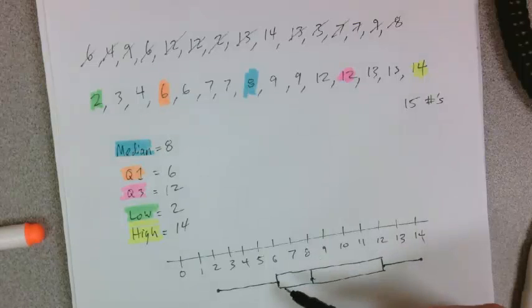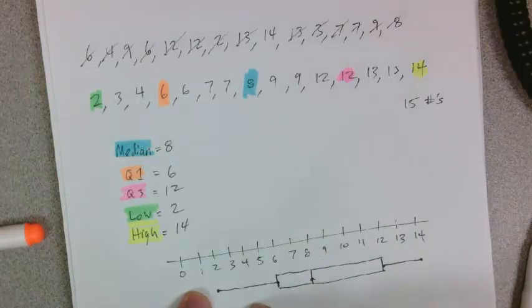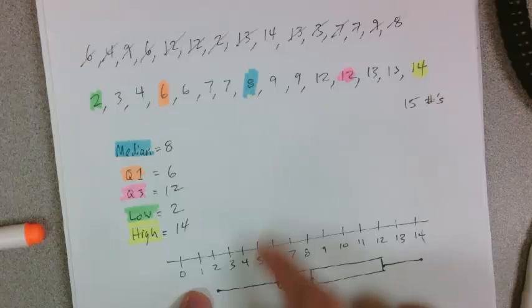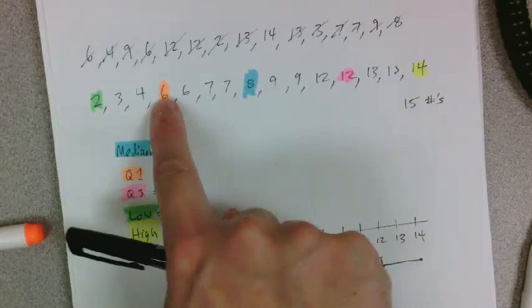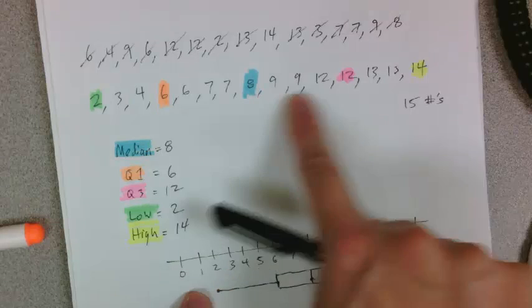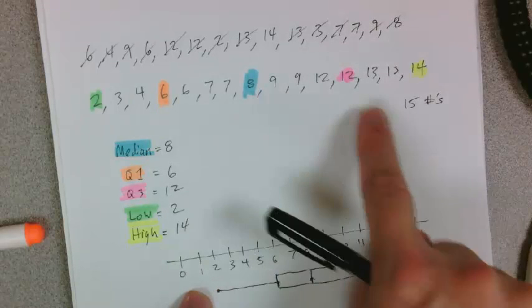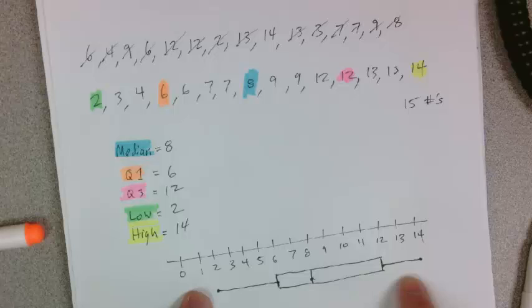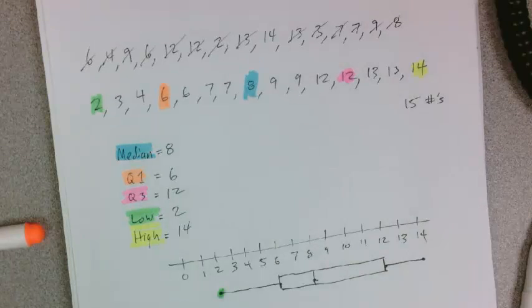Now, what does this represent? This represents that a quarter of the numbers are here, which we can see, and then we hit 6, and then a quarter of the numbers are in here, and then we hit 8, and then a quarter of the numbers are in here, and a quarter of the numbers are in here after we hit 14. So that's what it represents, and I can go ahead and highlight these points.